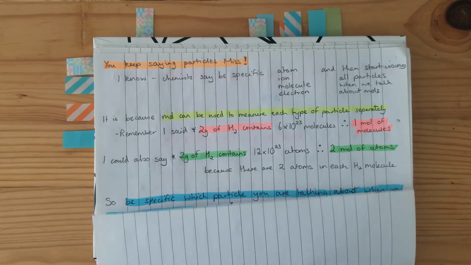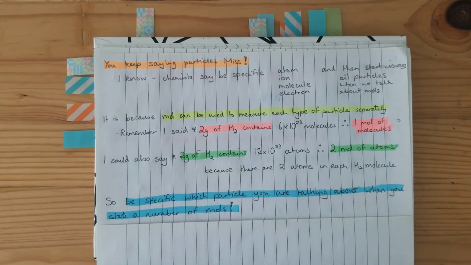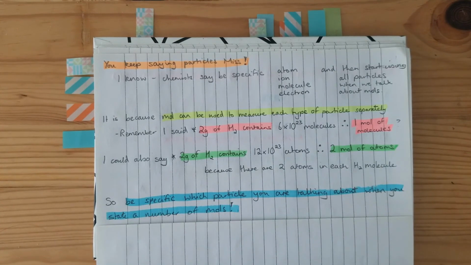So you have to be very specific about which particle you are talking about when you state a number of moles. We could talk about moles for anything that you can quantify as a lump. So you could talk about a mole of human beings being 6 times 10 to the 23 human beings, a mole of rice being 6 times 10 to the 23 grains of rice. So you need to very specifically say, in this case, I'm talking about the atoms. In this case, I'm talking about the molecule. In this case, I'm talking about carbon dioxide molecules. In this case, I'm talking about the number of electrons around an atom. So you must be specific about which particle you are talking about when you talk about the number of moles.